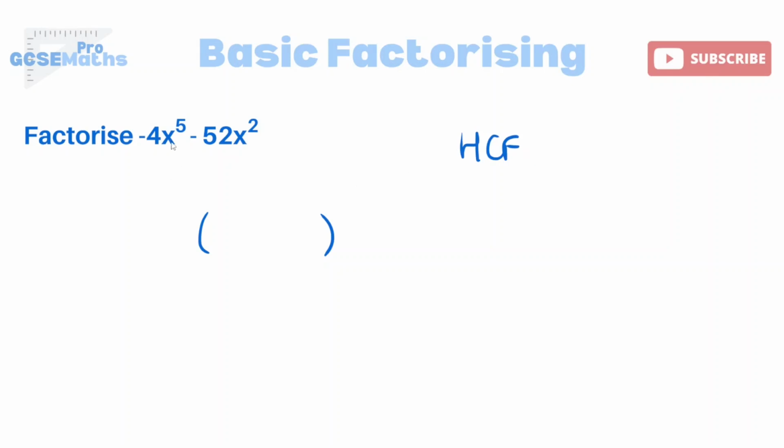Let's first look at the numbers. 4 and 52. Well, actually, 4 is the highest common factor because 4 obviously goes into itself once, but it also goes into 52. So I'm going to pull out 4. Then I'm going to look at the letters. Now, this one's x to the power of 5 and this one's x to the power of 2.